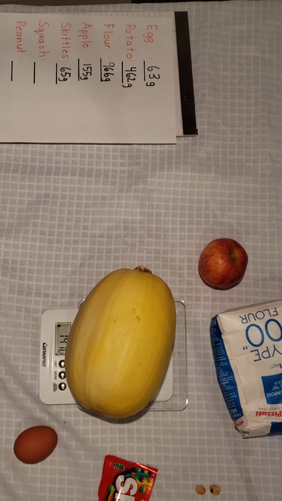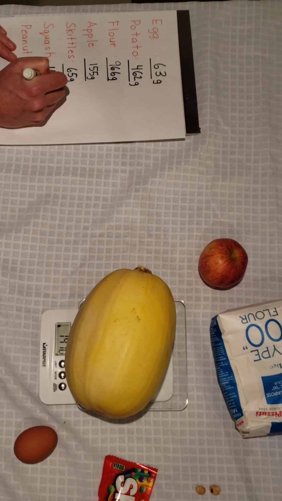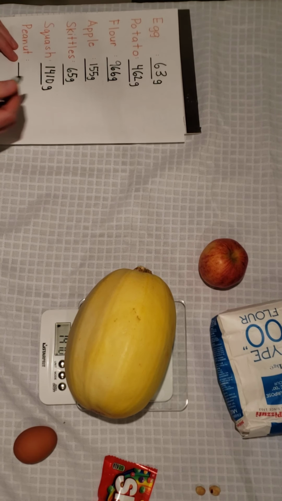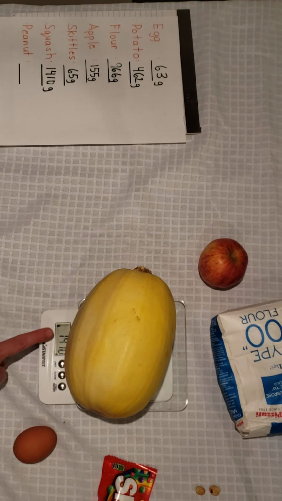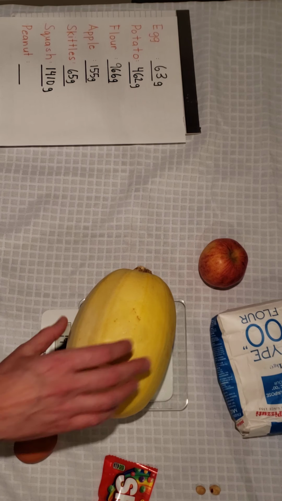I said 1,200, it's 1,410, so I was off by a little bit. That's 1,410 grams, or 1 kilogram and 410 grams, because we know that 1,000 grams is equal to 1 kilogram.